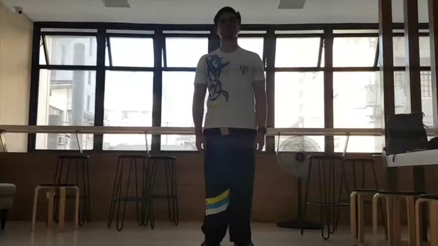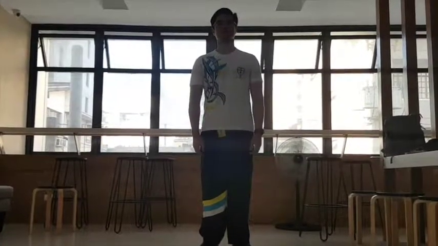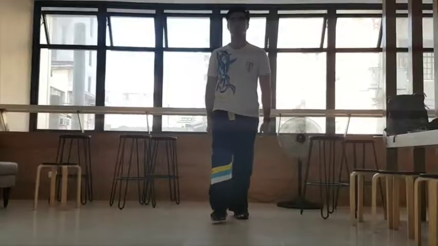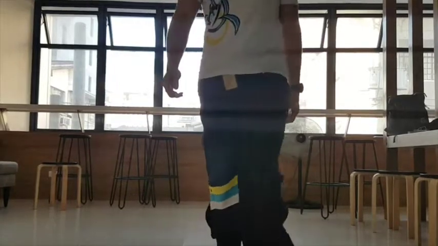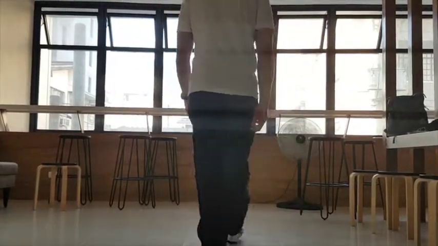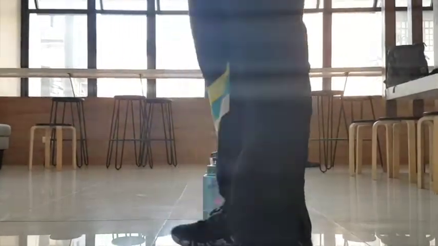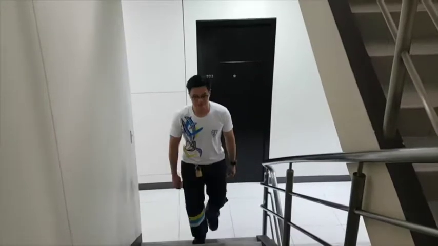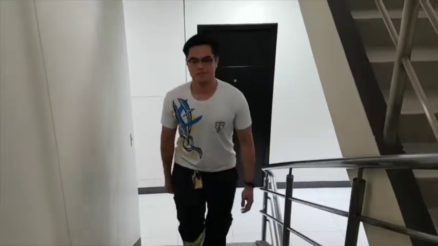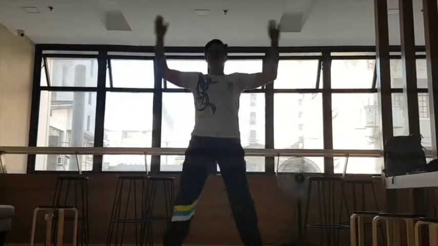On the contrary, the equilibrium test assesses different functional movements like standing, walking, stepping over or around obstacles, stair climbing, and jumping jacks.